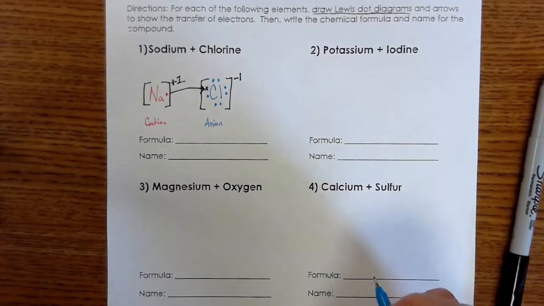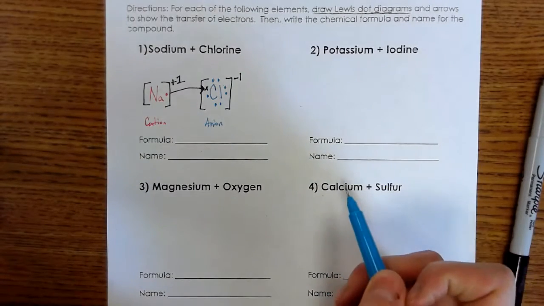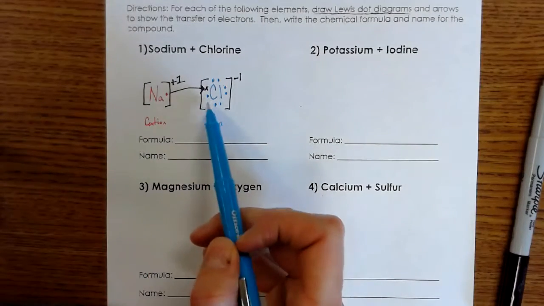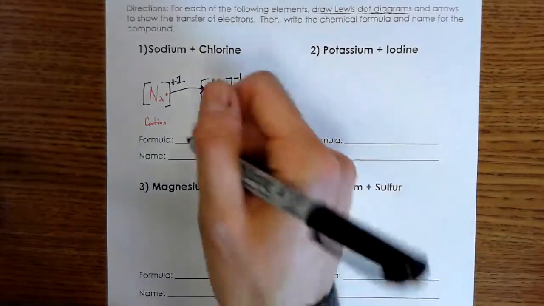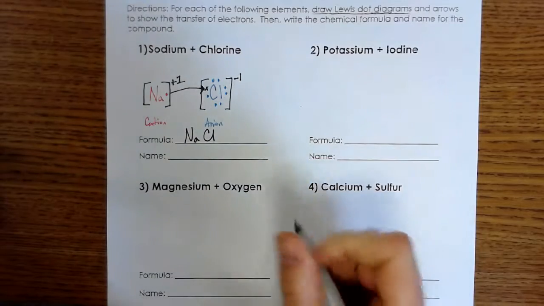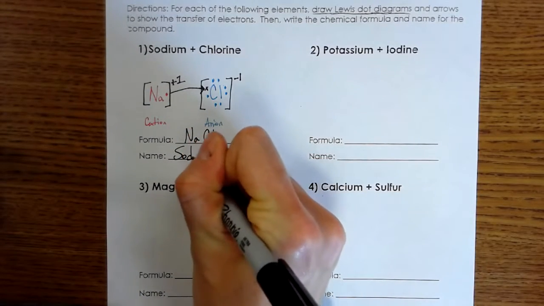Now, in terms of chemical formula, I'm going to look and see how many atoms I've drawn for my Lewis structure. So I've drawn one sodium and one chlorine, and the metals are going to come first. So my formula is going to be NaCl, sodium chloride, and that's the name.